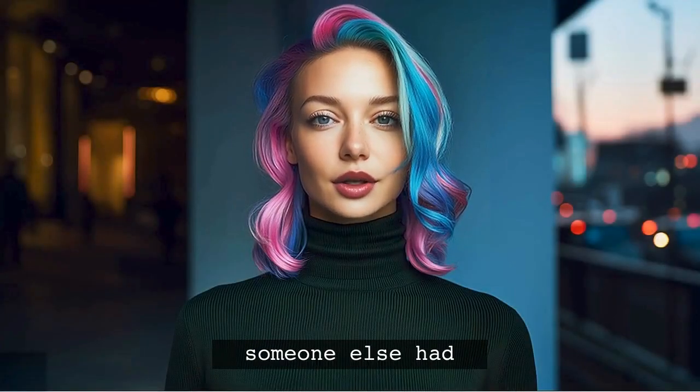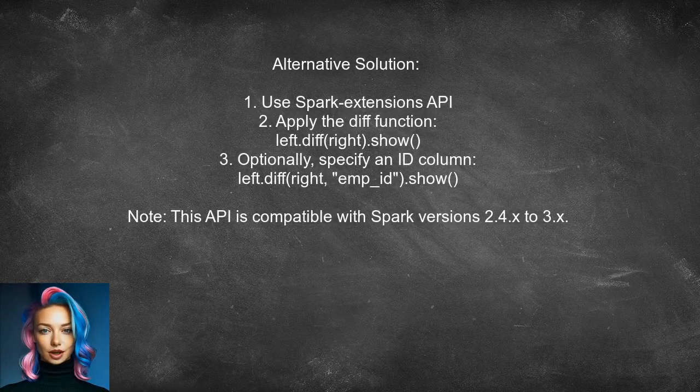Let's see what someone else had to say. An alternative approach provided by another user involves using the Spark Extensions API for comparing data frames. They suggest using the diff function, which allows you to see the differences between data frames directly.